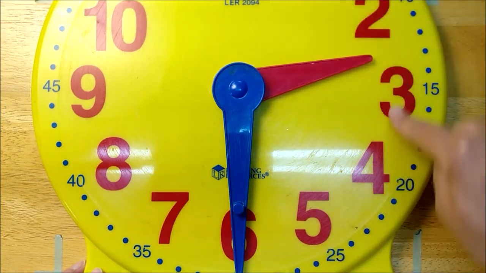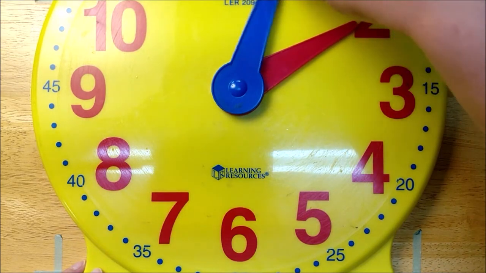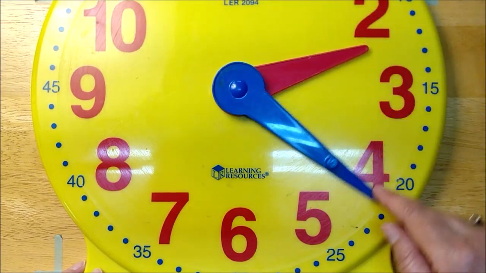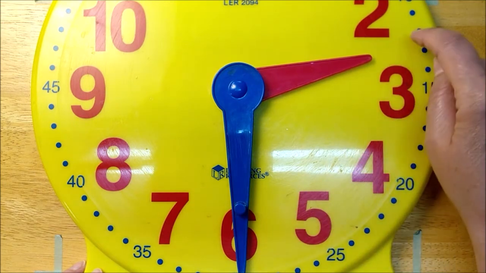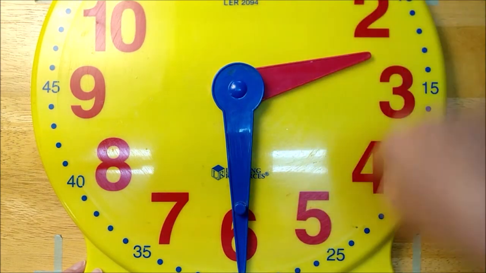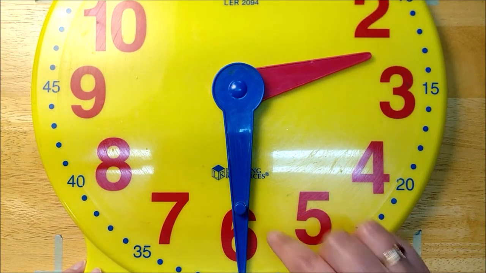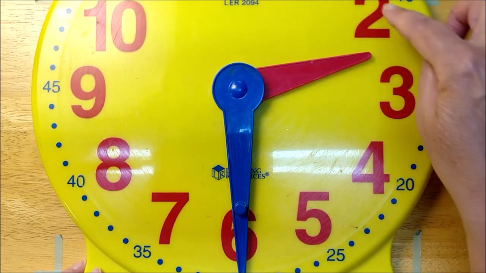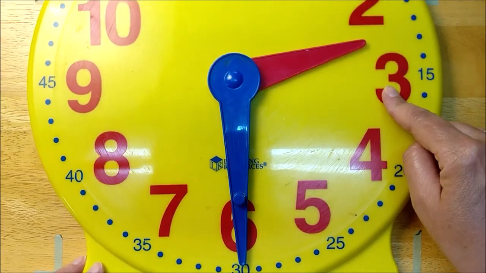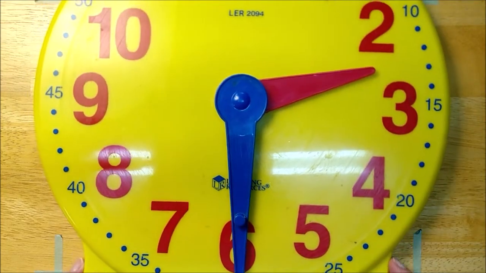What happened to my hour hand? Notice what my hour hand did. When I moved my minute hand around, my hour hand is moving, and it goes to exactly halfway between those numbers. It's halfway between them, and the minute hand is halfway around the clock. So what time would this be? It would be 2:30, or we could say half past 2.